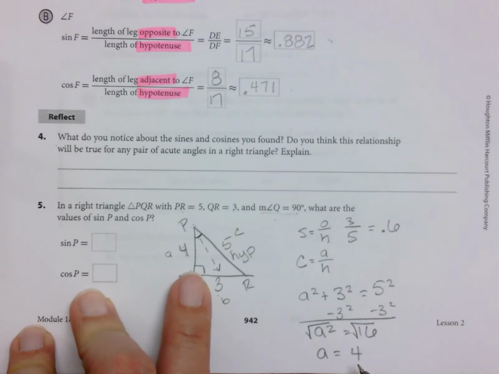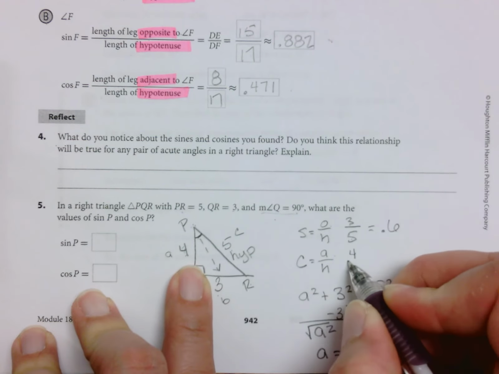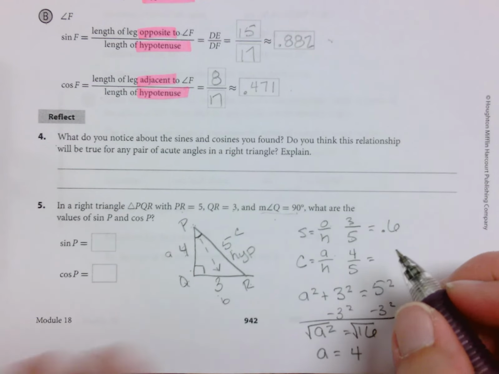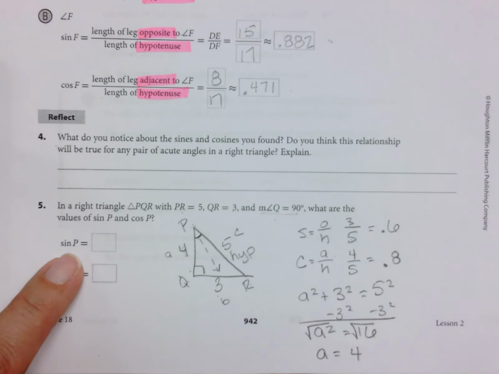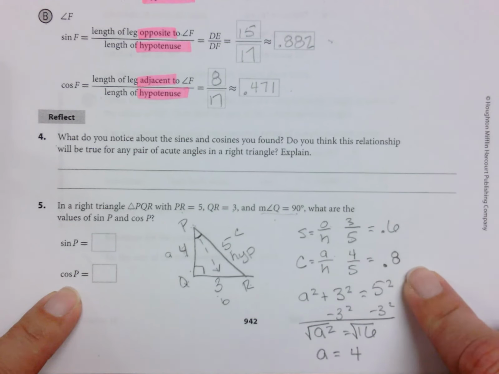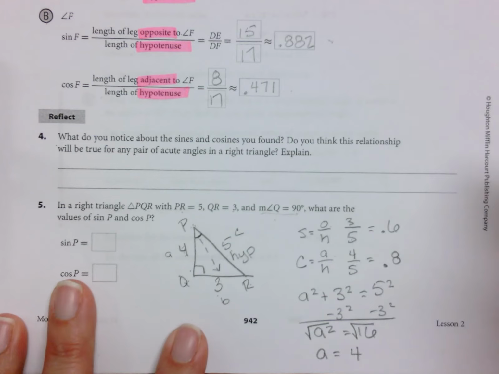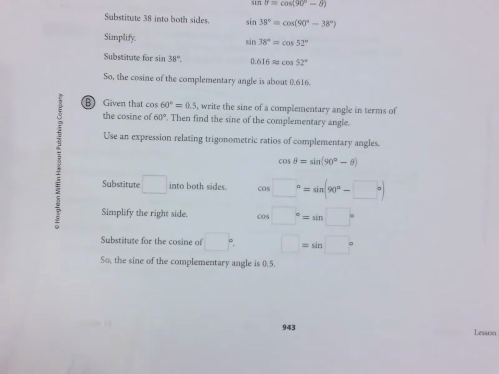So now I can take this and plug it in. My adjacent side is 4. My hypotenuse is 5. And 4 divided by 5 is 0.8. So the ratio for the sine of P is 0.6. The ratio for the cosine of P is 0.8. That's just some basics, let's set these up and make sure we understand where the numbers go in the ratio. So now let's take those basic ratios and use them to solve.